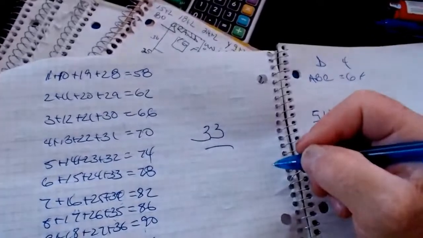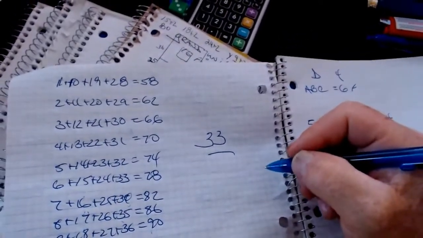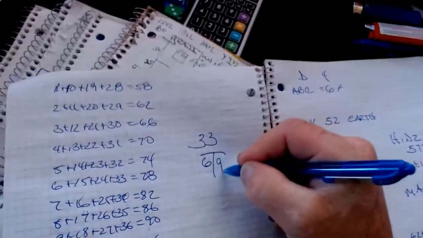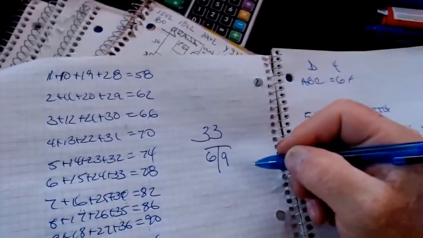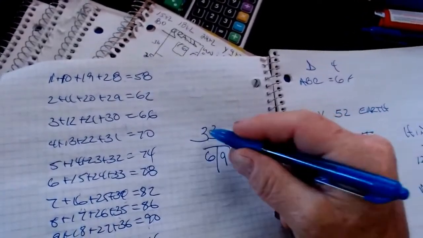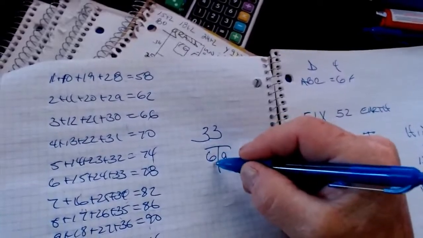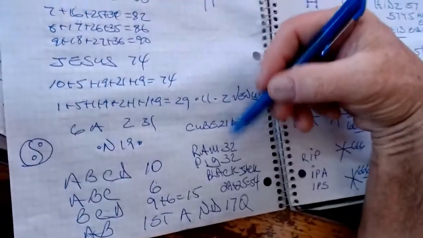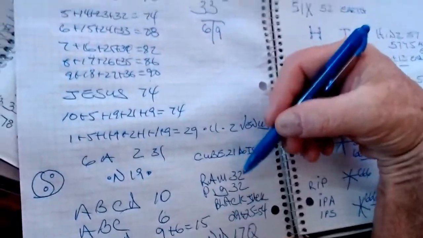33, also noted to be inside the system. 33 is what is 6 and 9. Well, how do you get that? 3 times 3, 9. 3 plus 3, 6. 3 to the power of 2. 23, 32, just like in Ram and Mars, and 3 to 2 is that payout.